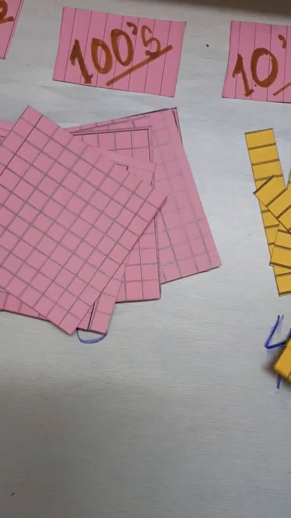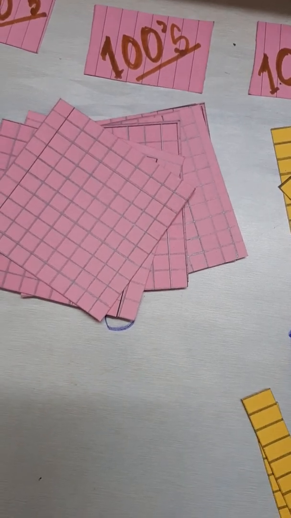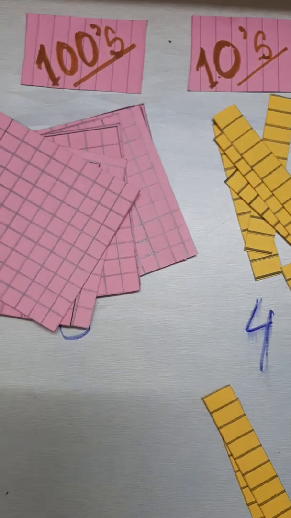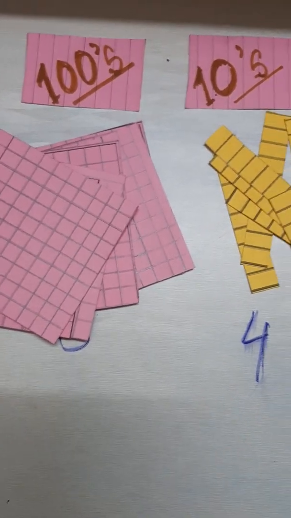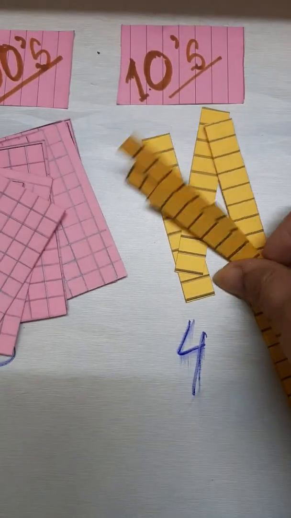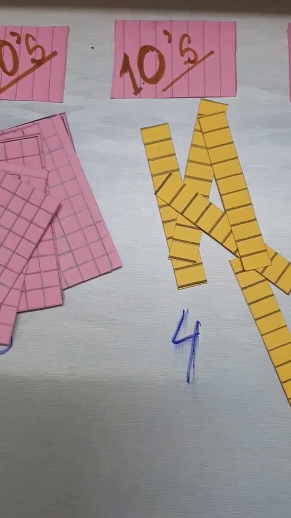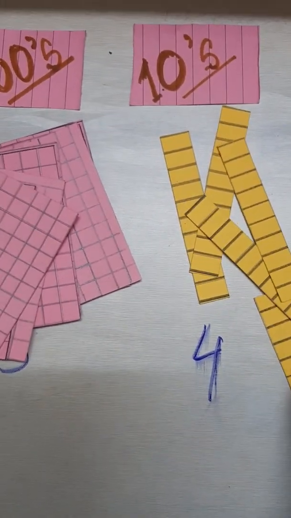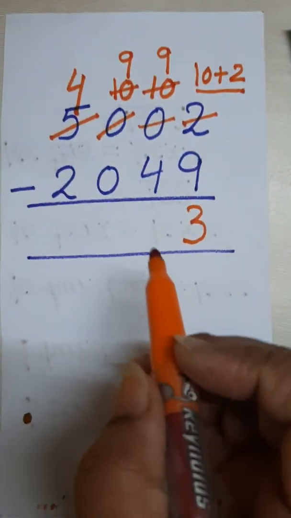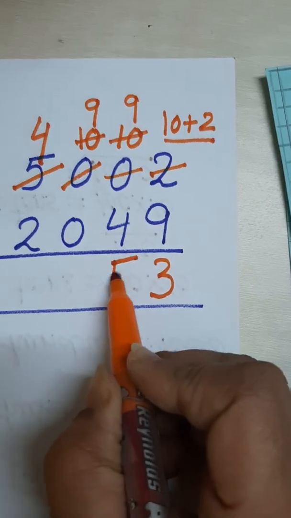Let us count how many there are. 1, 2, 3, 4, 5, 6, 7, 8 and 9. Now from 9 we are going to take away 4 tens. How many are left? 1, 2, 3, 4, 5. We are left with 5 tens.